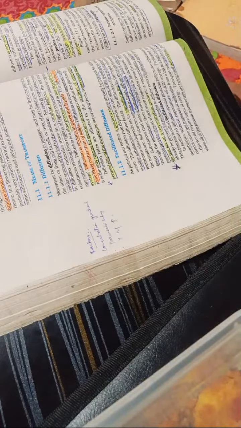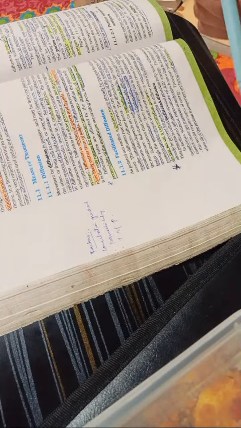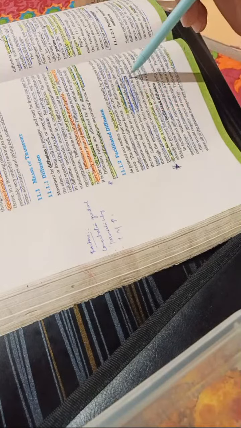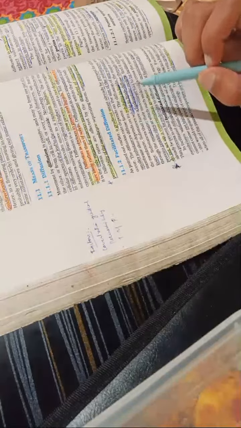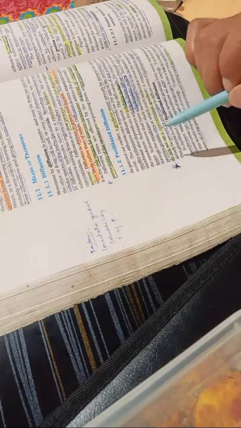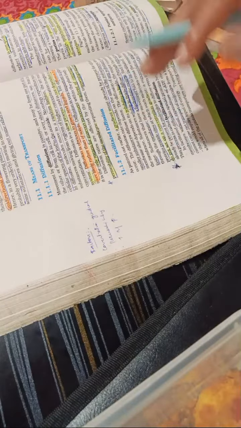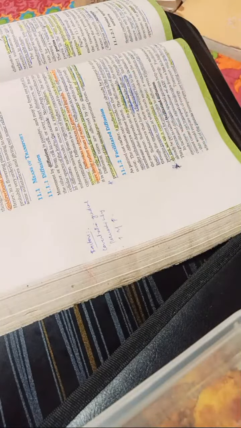As pointed out earlier, a gradient must be already present for the diffusion to occur. The diffusion rate depends on the size of the molecule. It's obvious smaller substances will move faster. The movement also depends upon the solubility in lipids. Those substances that are soluble in lipids cross the membrane easily, because lipid is a major constituent of the cell membrane.